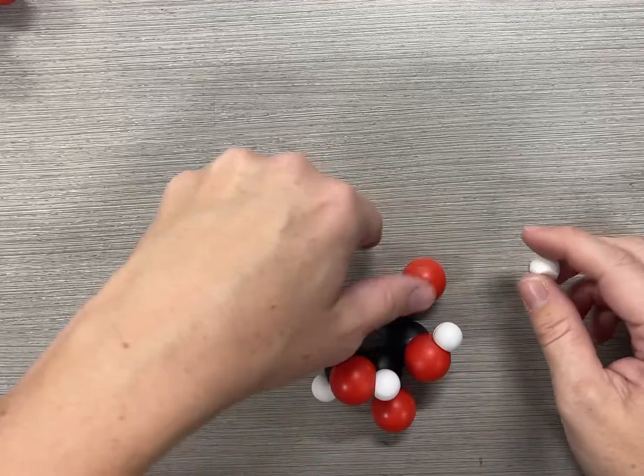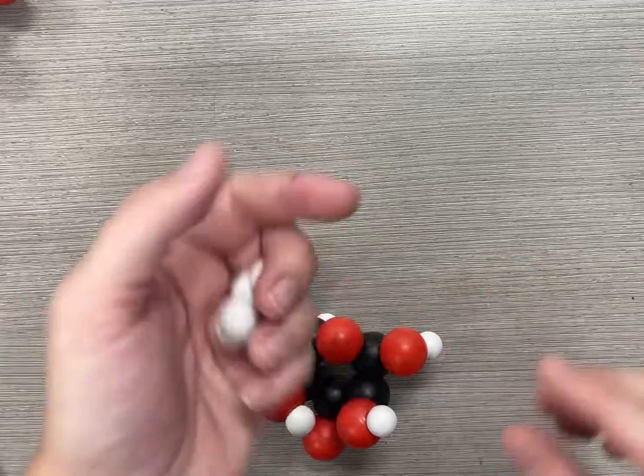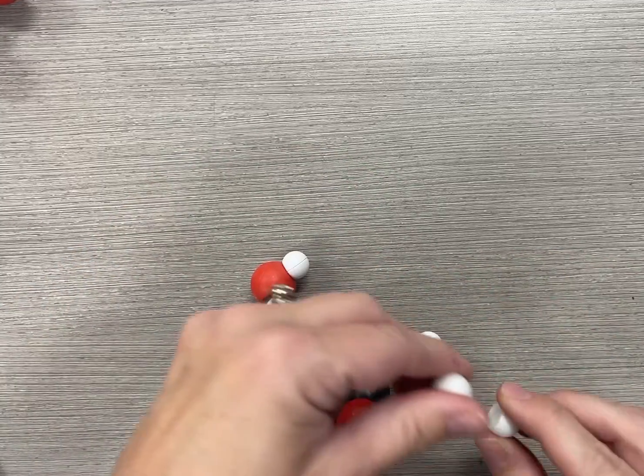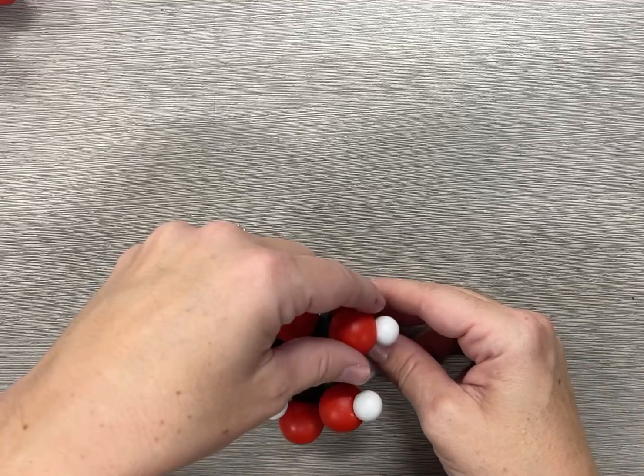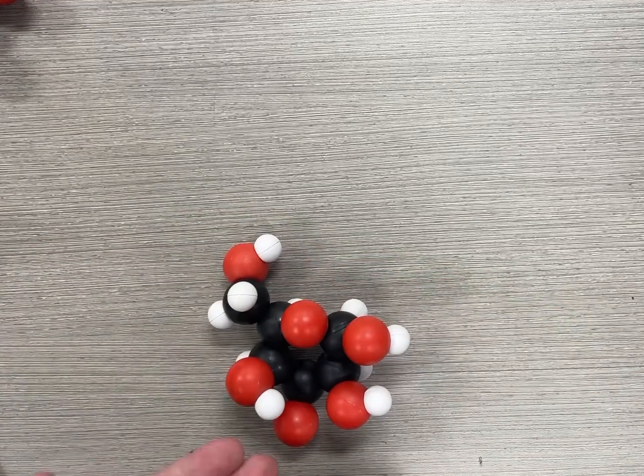Clicking them through. Have your partner stabilize it. You want to be very gentle with these models though.